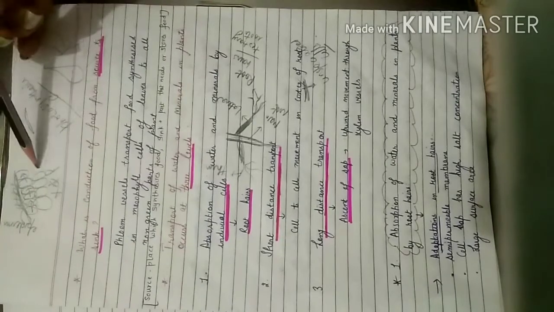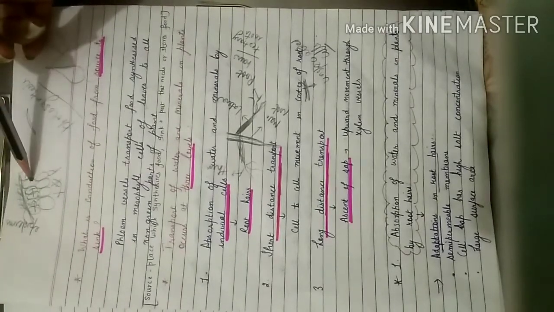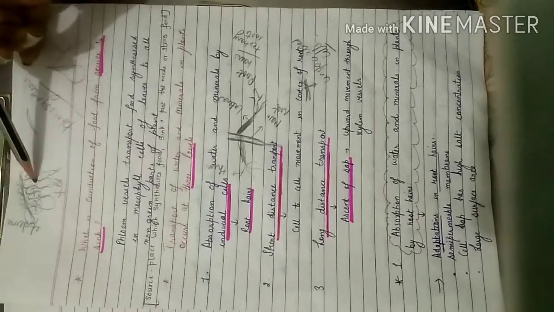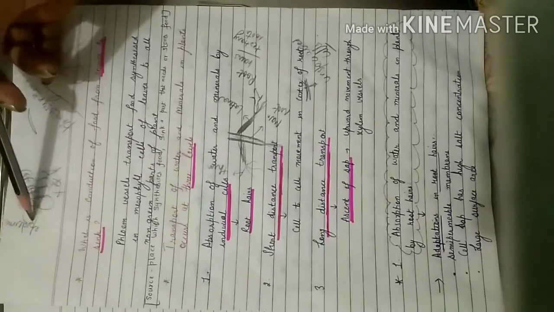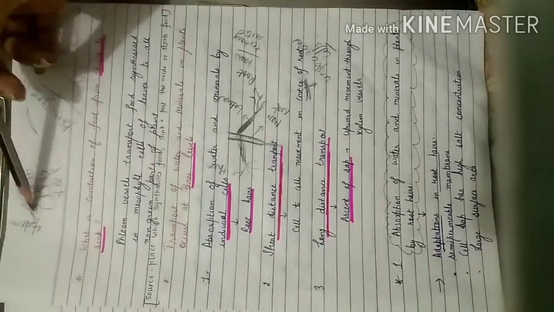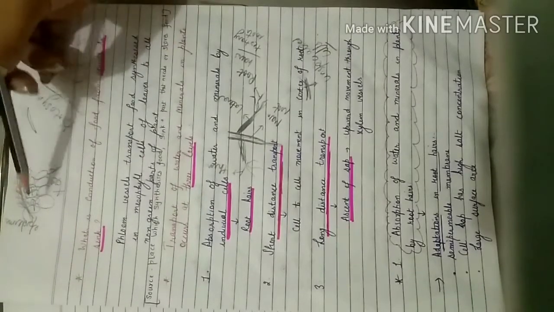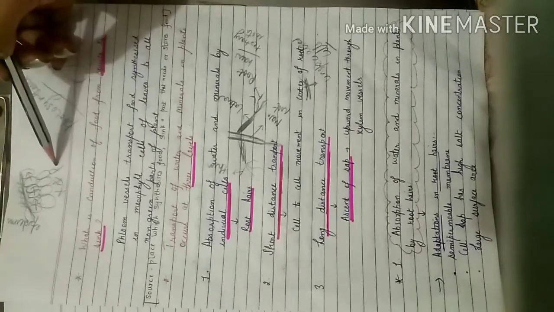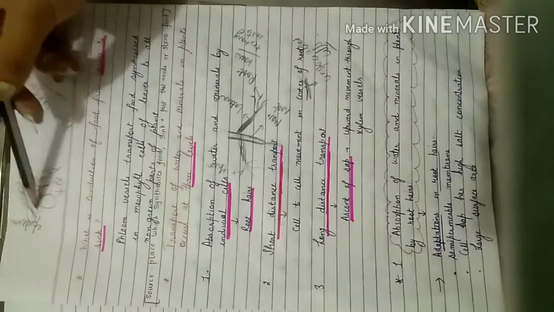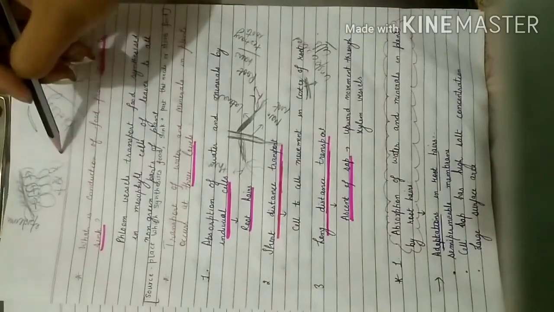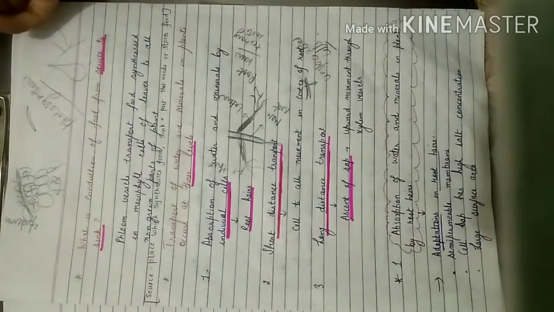So these unspecialized cells help in the transportation of water by cell to cell movement, and these cells are present between epidermis, which is the outermost layer of the plant, and xylem and phloem, right? This is the cortical cells. So xylem and phloem, these are dealing with the transportation of water and food.